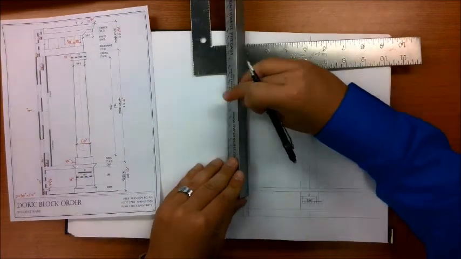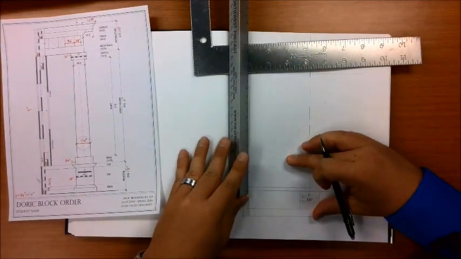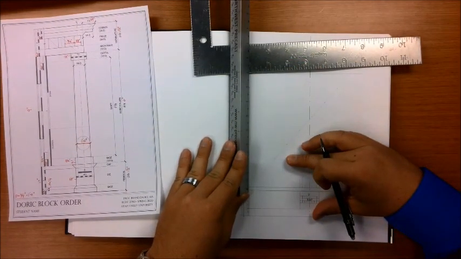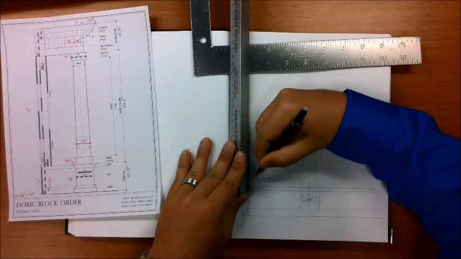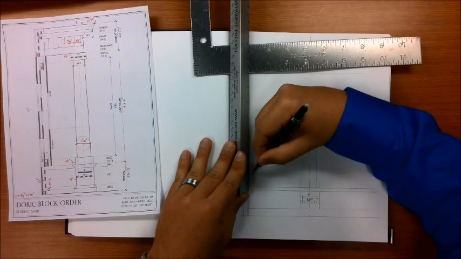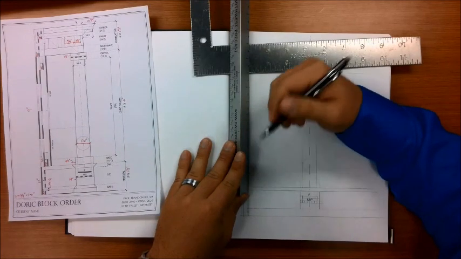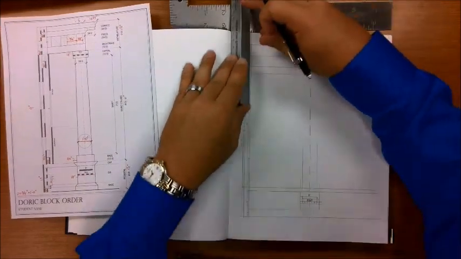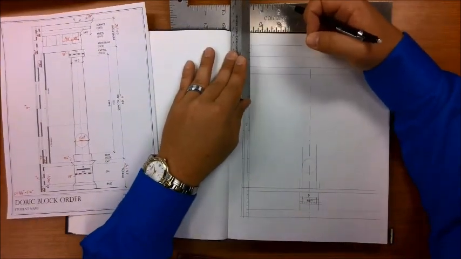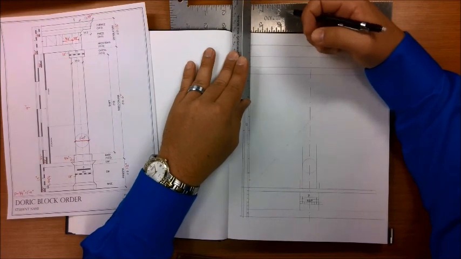So if I take my 3/8 of an inch here on the side scale, I can quickly find that subdivision there. And I'm going to also do that on the top, right before the entablature.